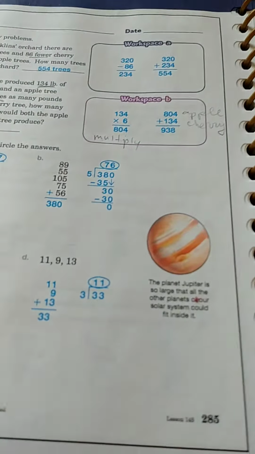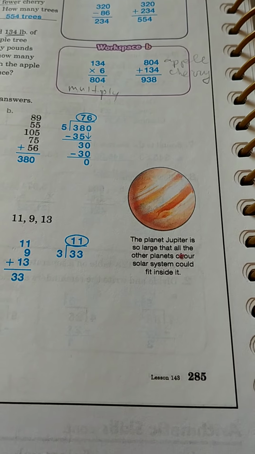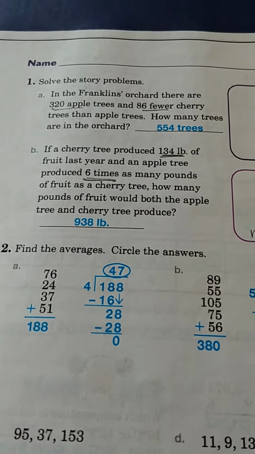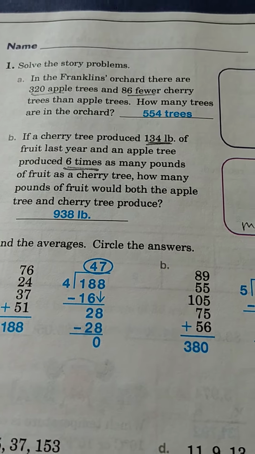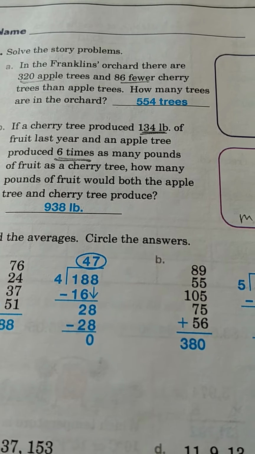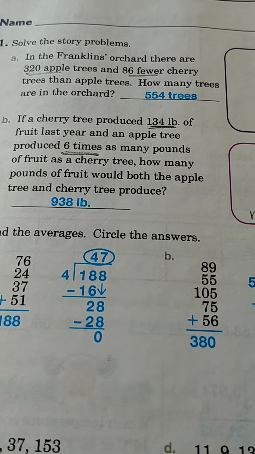So let's start now. We're on page 285, and we're looking at lesson number 143. All right, to begin this lesson, let's look at the story problem. In Franklin's orchard, there are 320 apple trees and 86 fewer cherry trees than apple trees. How many trees are in the orchard?